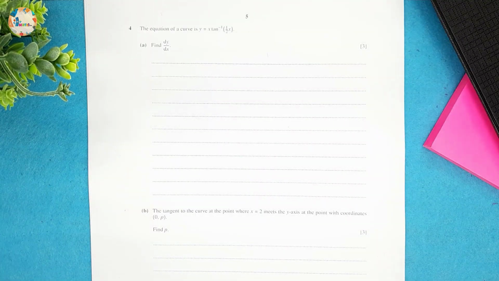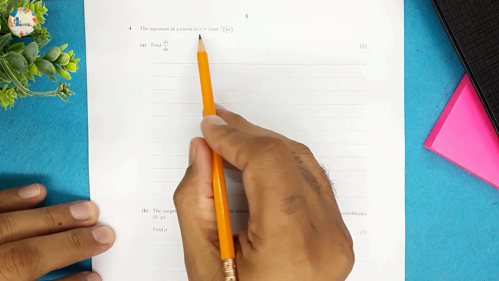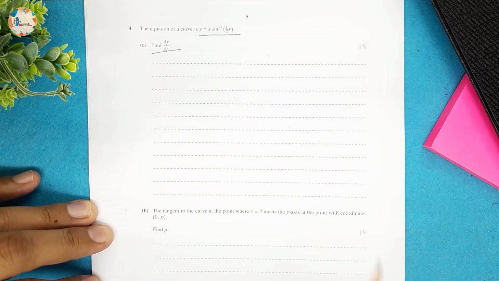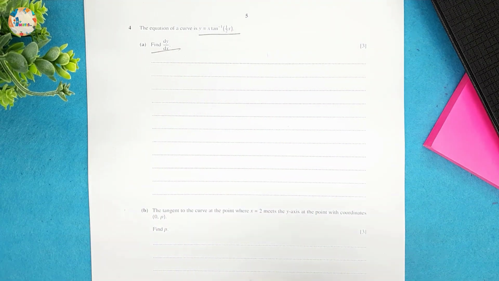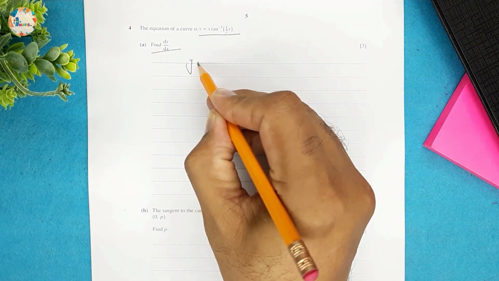Now question number 4. The equation of the curve is provided, and we have to find the derivative of it. We will write this the simpler way.